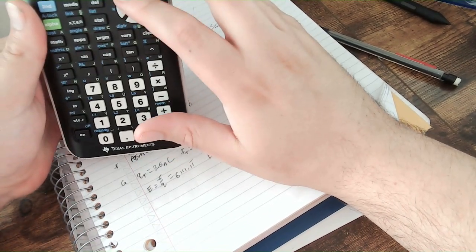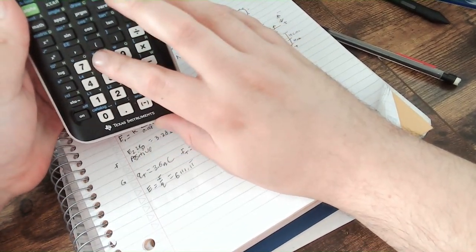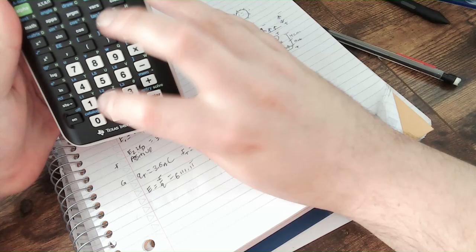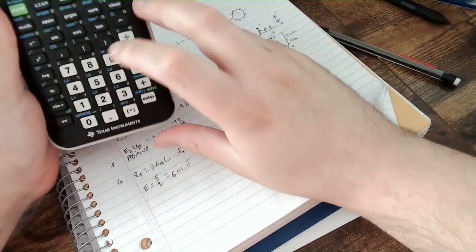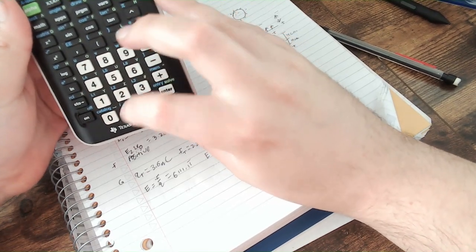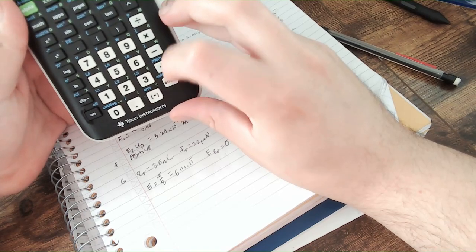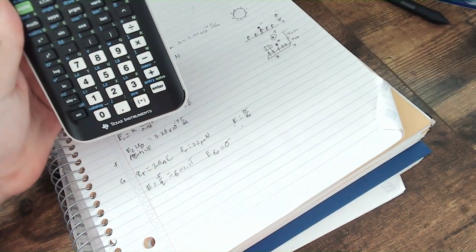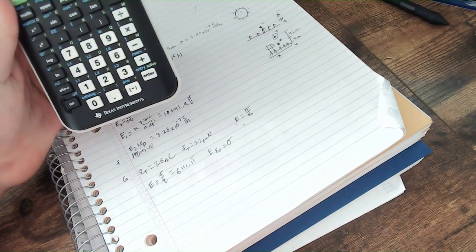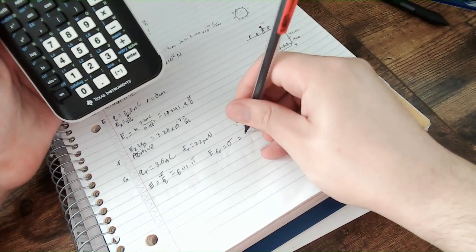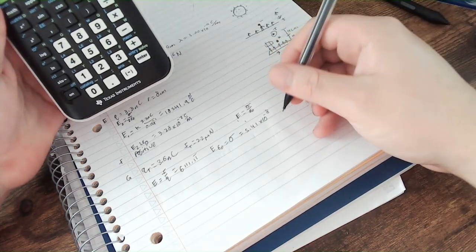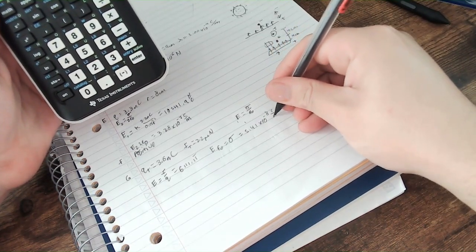So now if we can remember, right, 8.85 times 10 to the negative 12 times 6111.1, right, gives a surface charge density of 5.41 times 10 to the negative 8. And that will be in coulombs per meter squared.